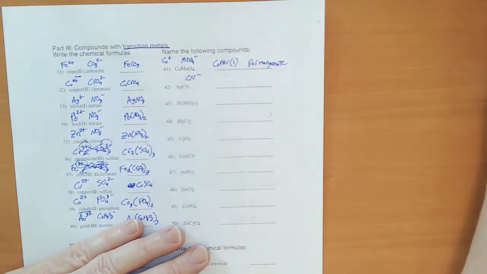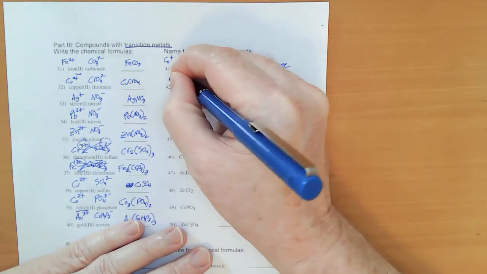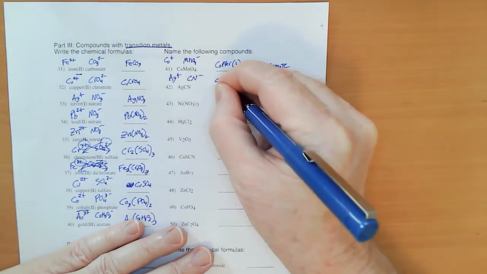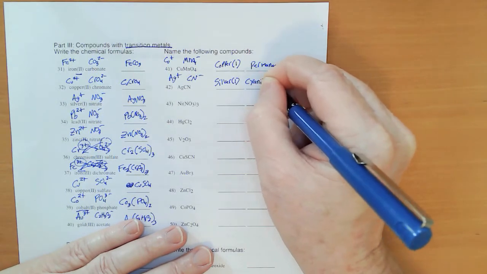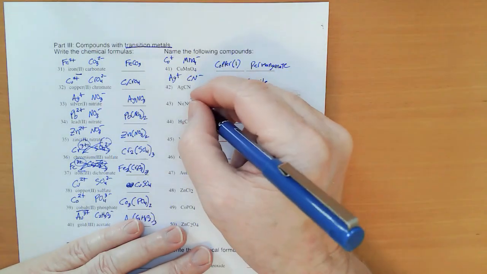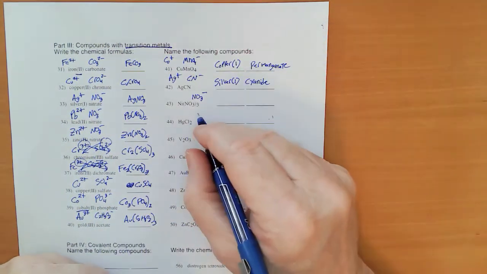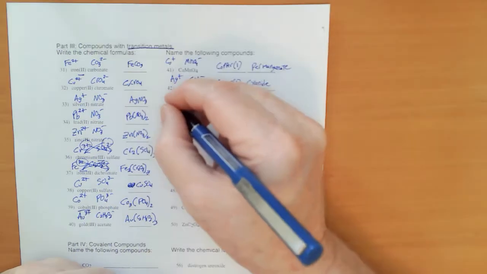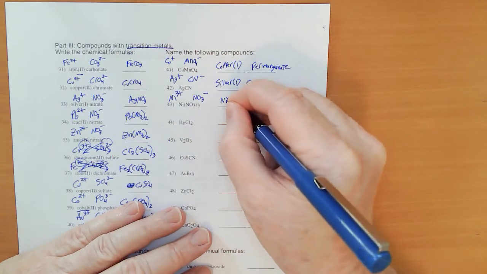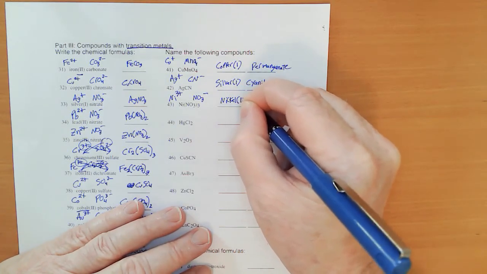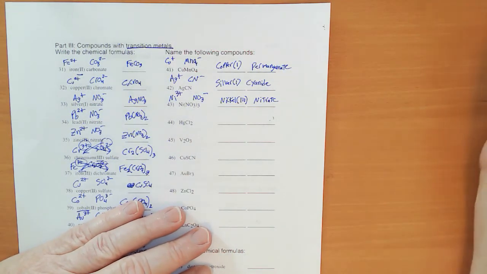Cyanide. Recognize your polyatomic ions. It's a -1. That means the silver must be a +1. Silver 1 cyanide. I see a nitrate, NO3 minus. Now, there happen to be 3 of them. So that nickel must be a 3 plus. Nickel 3 nitrate.